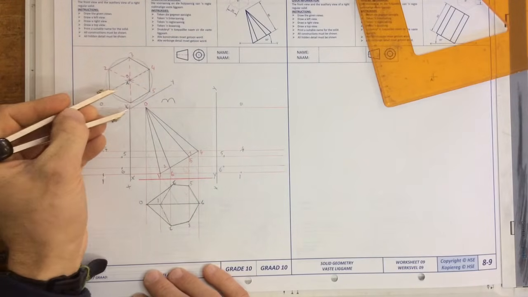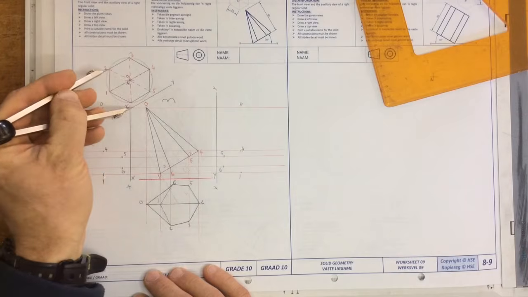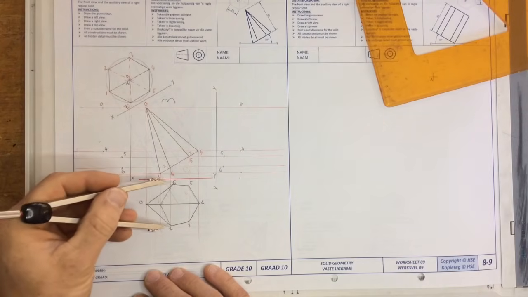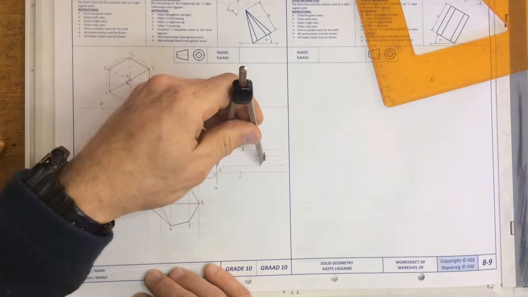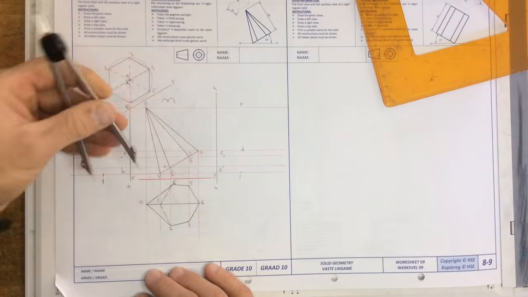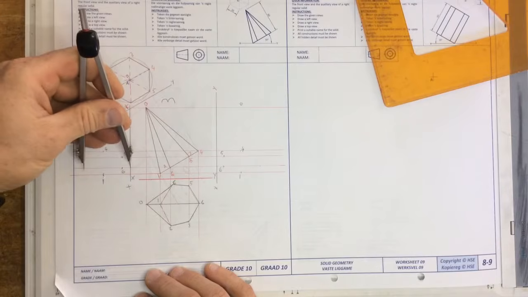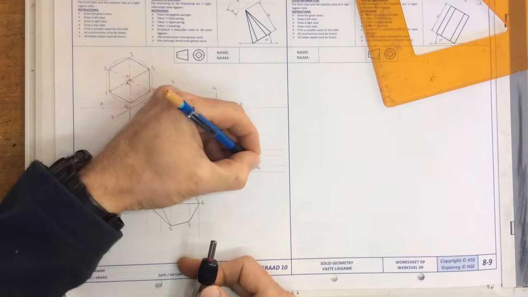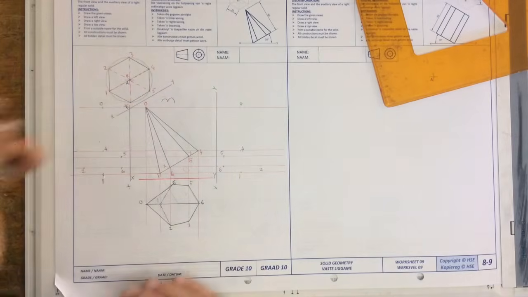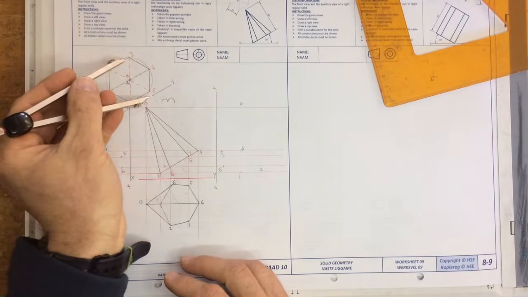Go to number 2 over there. Number 2 over here is that distance from the XY axis. Find number 2. Go across. Mark it off. Number 2 over there. Go across. Mark it off. Number 2 over there. There's number 2. Number 3 is the same distance as number 2.